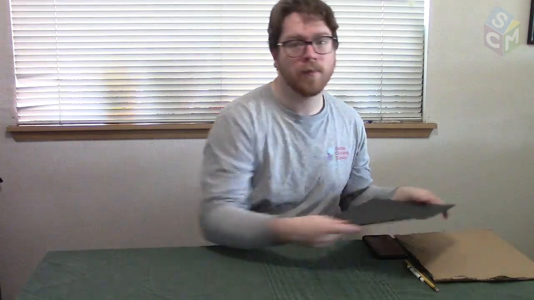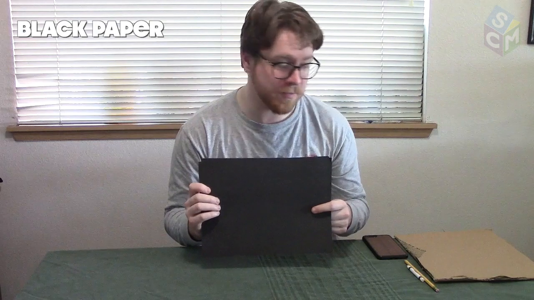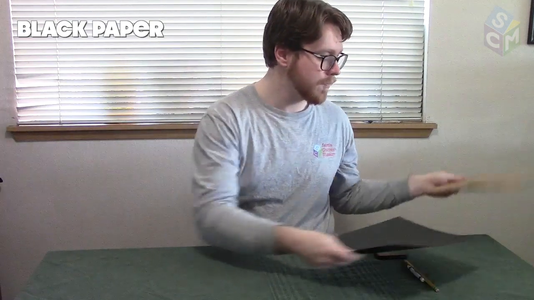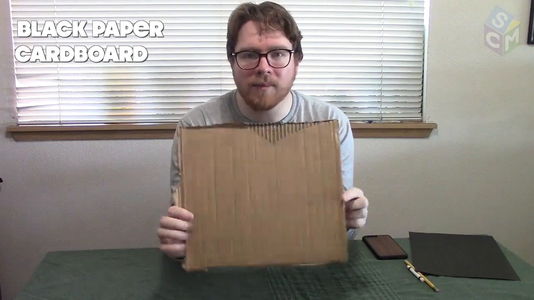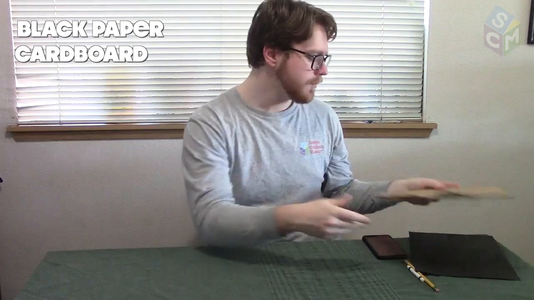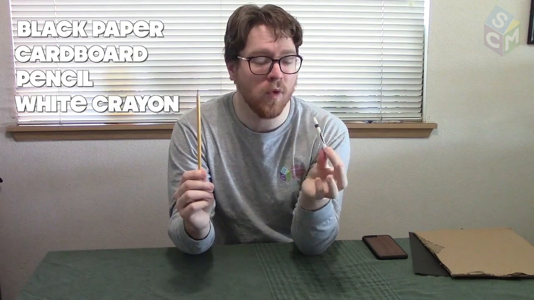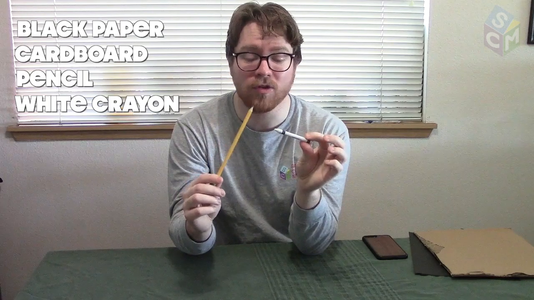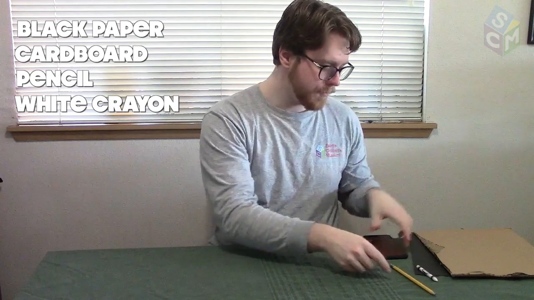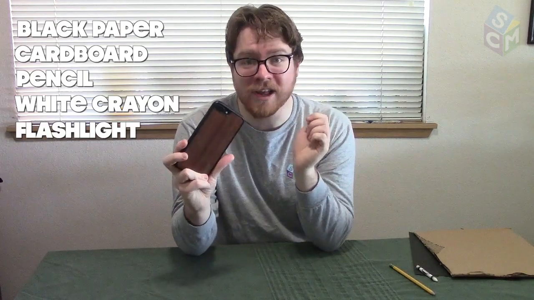So today, we're going to be making our own constellations. To make your own constellation, we're going to need a few materials. We're going to need some black construction paper, a big wide piece of cardboard, a pencil, a white crayon. The crayon needs to be white or a lighter color, maybe like gray, and a flashlight.